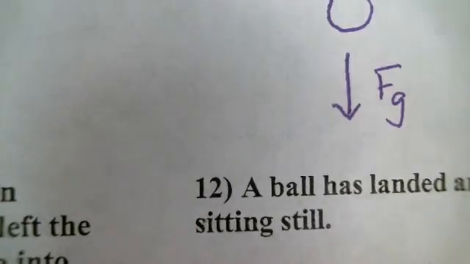We did number 11 already. Now let's go on to number 12. We have a ball. Oh, it's out of focus. Let's try to get it back into focus. There, it clicks back into place.